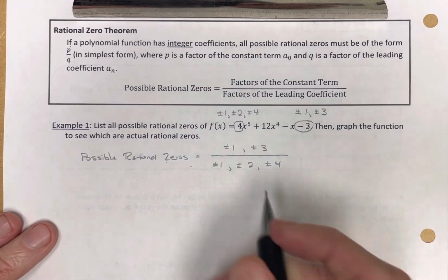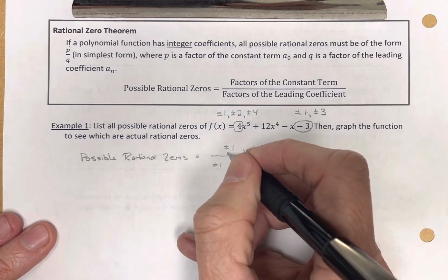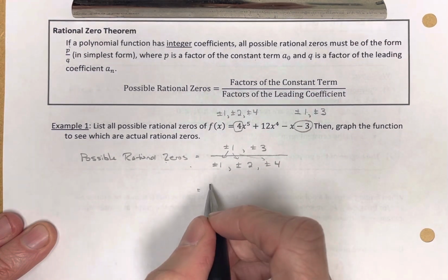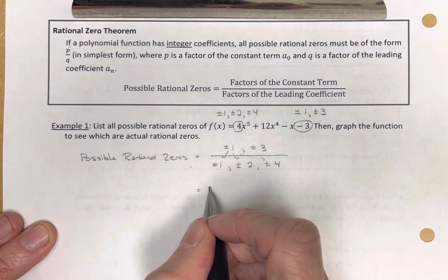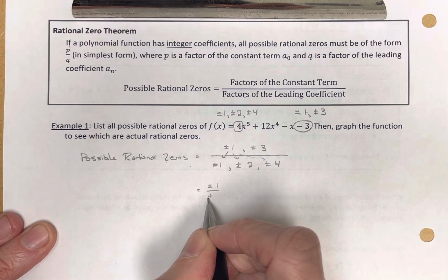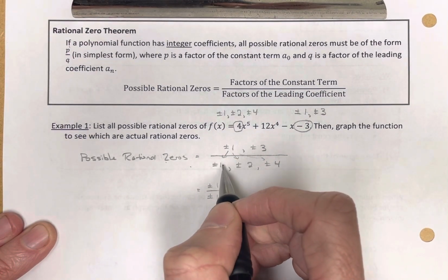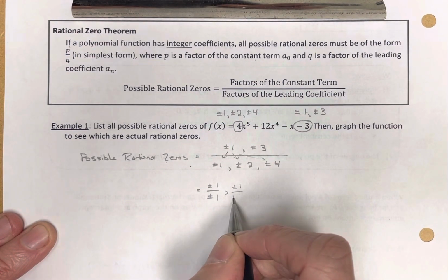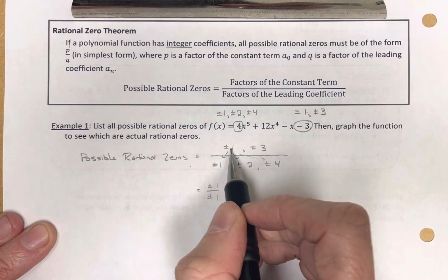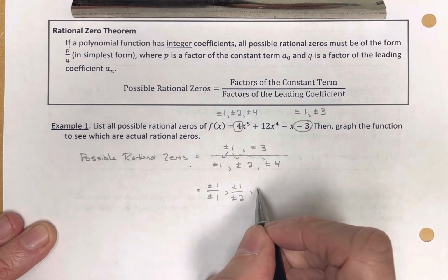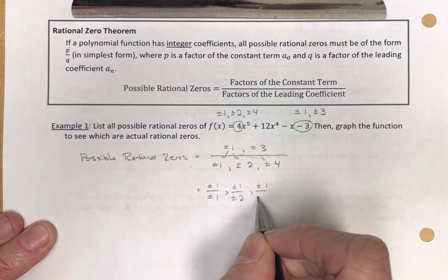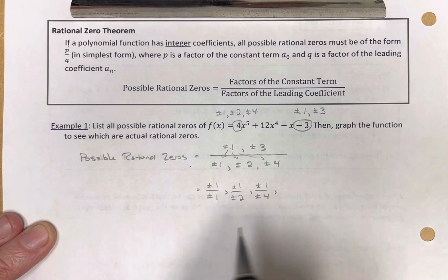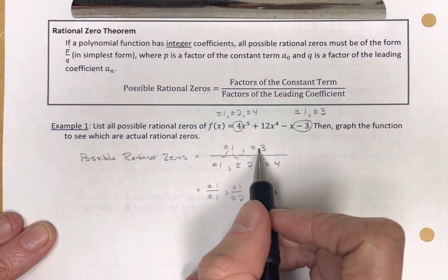Now let's do all this. I'll start with the 1 and I'll put it over those 3. So this is equal to positive or negative 1 over positive or negative 1. This numerator over this denominator. Positive or negative 1 over positive or negative 2. This numerator over this denominator. Positive or negative 1 over positive or negative 4. This numerator over this denominator. Now I've exhausted the 1. Now let's spread the 3 out.